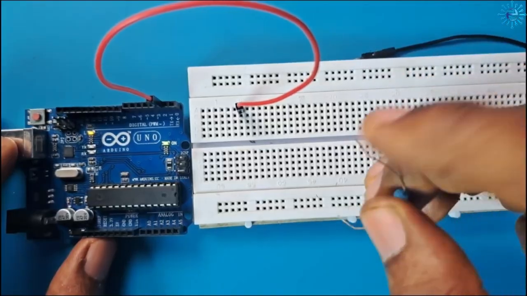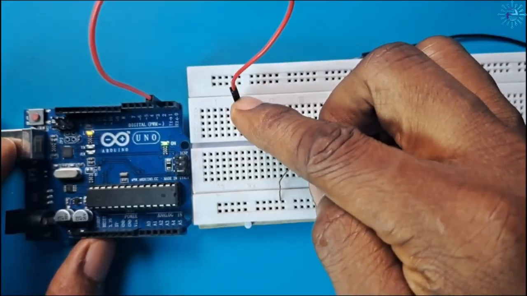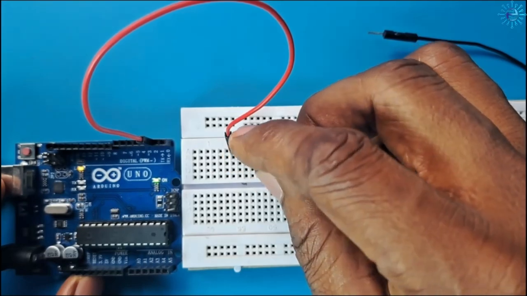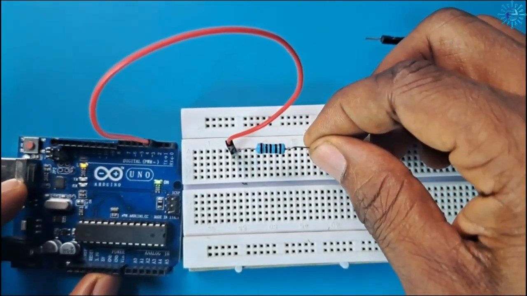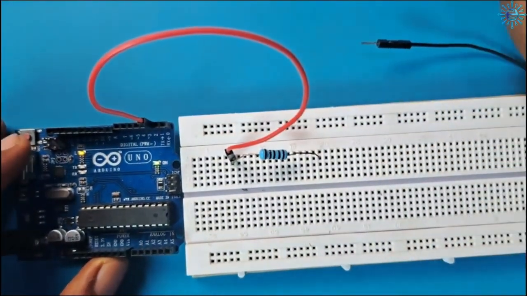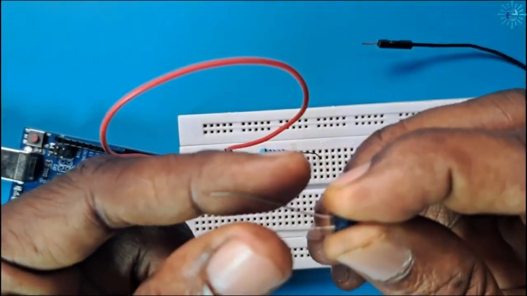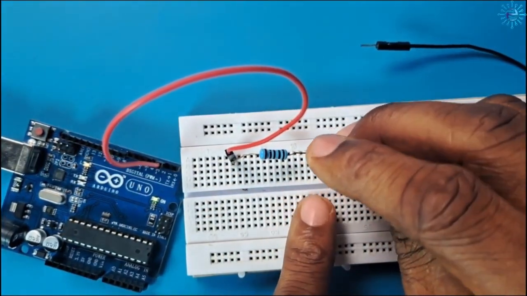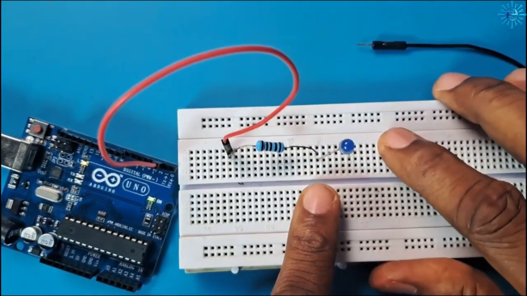Now the next thing is to connect my resistor. So I will connect one leg of my resistor to this pin of the jumper wire. So I will connect it here, and then I will connect the other leg of the resistor to any point on the breadboard, as you can see. Now the next thing is to connect my LED. So I'll connect the positive leg of the LED to this leg of the resistor, and then the other leg of the LED I can connect to any point on the breadboard.